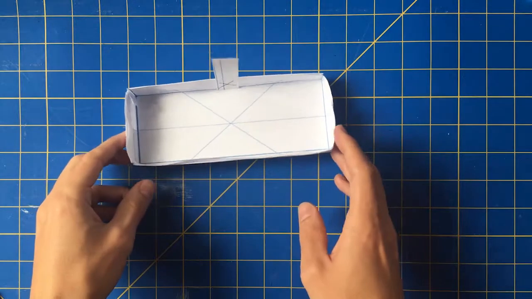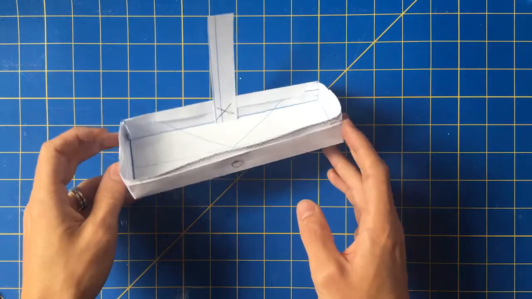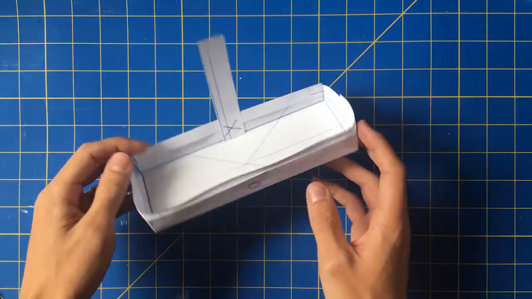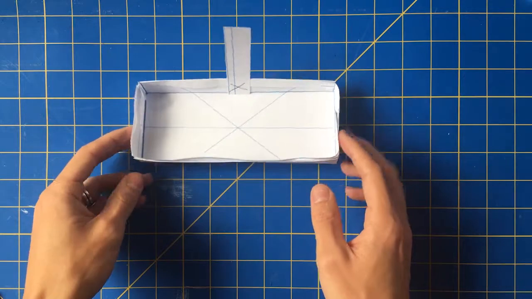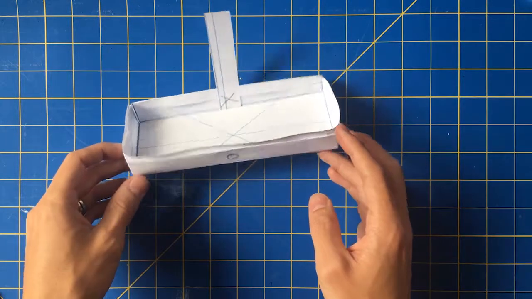Hello class, this video is on paper models and I will give a tutorial on how to go about designing and making your paper model to represent your soft good object. But first I'd like to talk about why we are making a paper model.